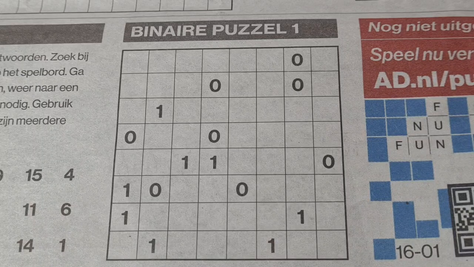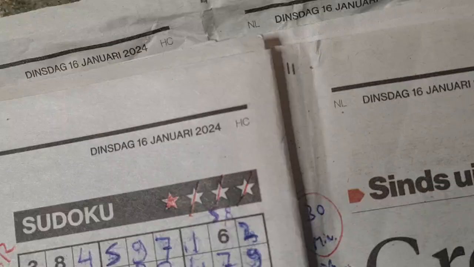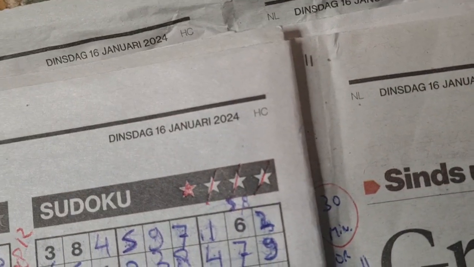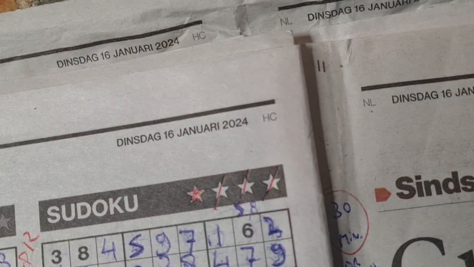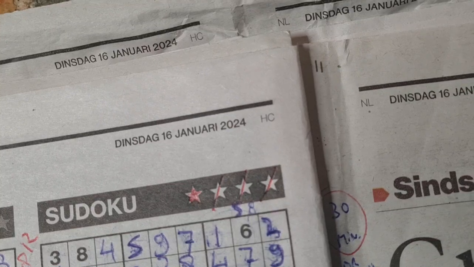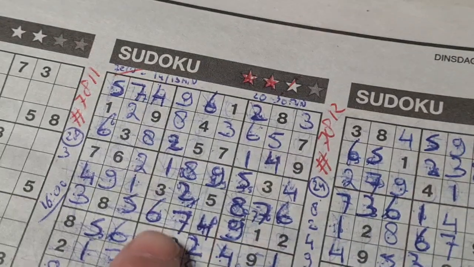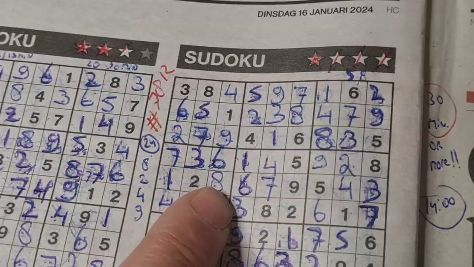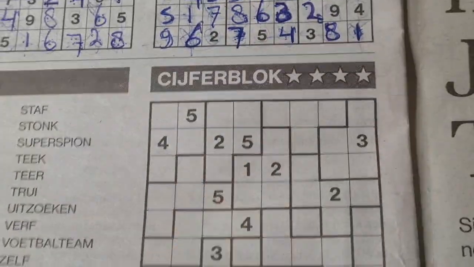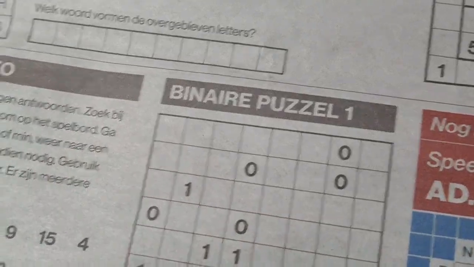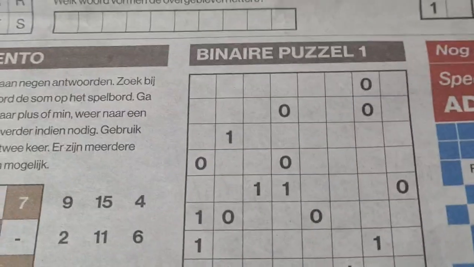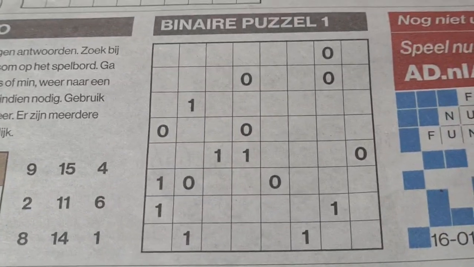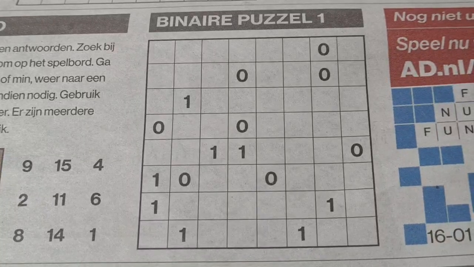The third puzzle in this additional of today's newspaper on Tuesday. Yes, it's still Tuesday, January the 16th, 2024. I've already solved two puzzles: the Sudoku with 3 stars, the 4 stars Sudoku. So two puzzles remain: the Jigsaw Sudoku and the Binary. Yes, it's a binary time. Binary time.